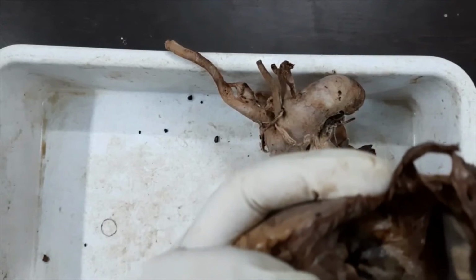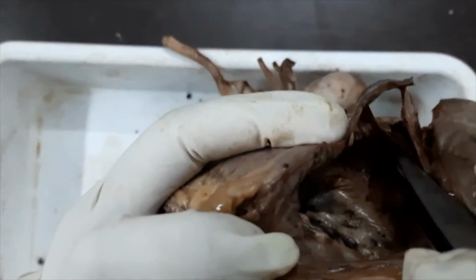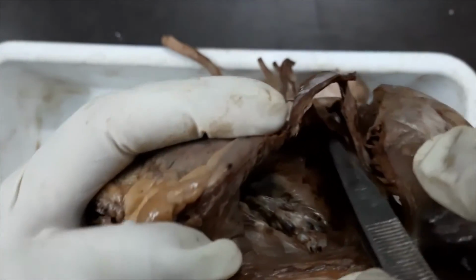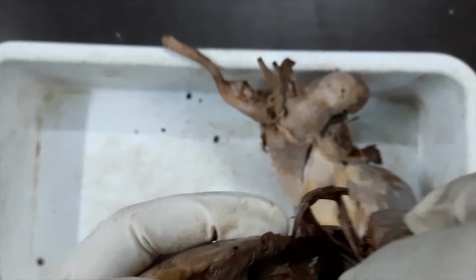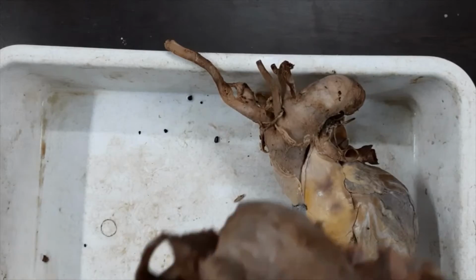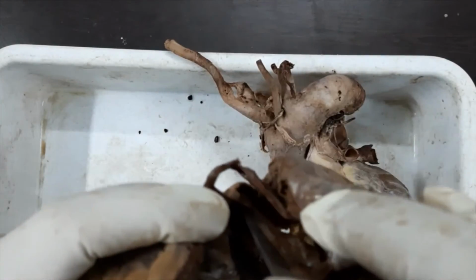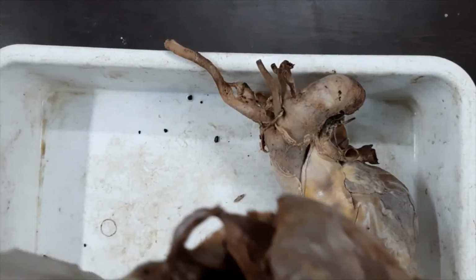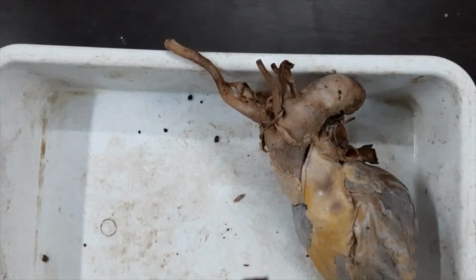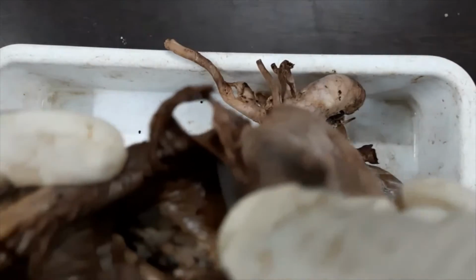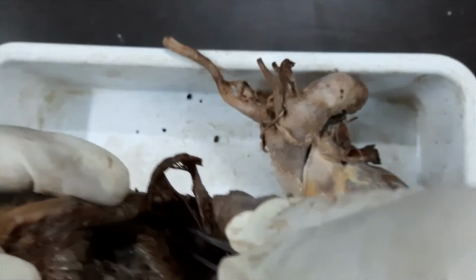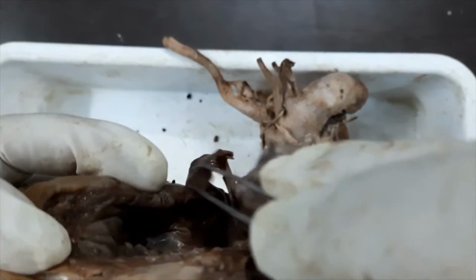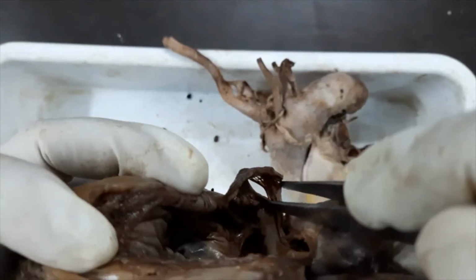Here, can you see the tip of the forceps? It is difficult to see because I don't want to cut these appendages or the entry wall. So this is the coronary sinus opening, which is guarded here by a semilunar valve of the coronary sinus.